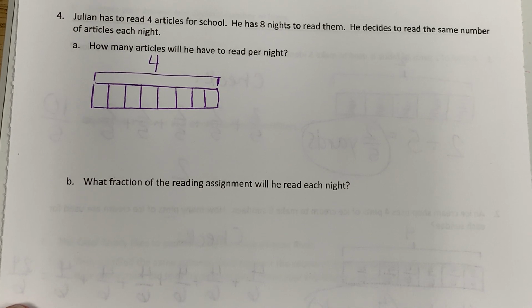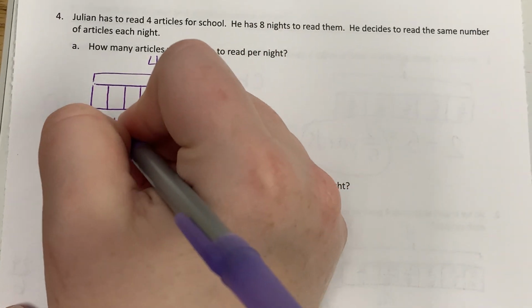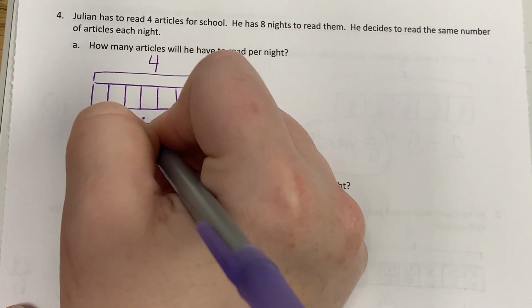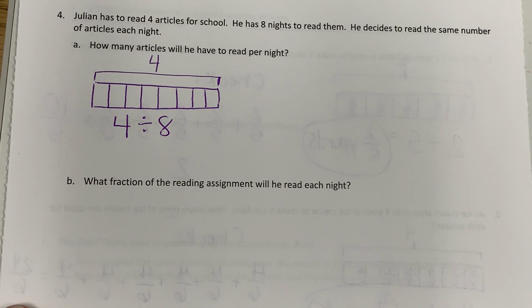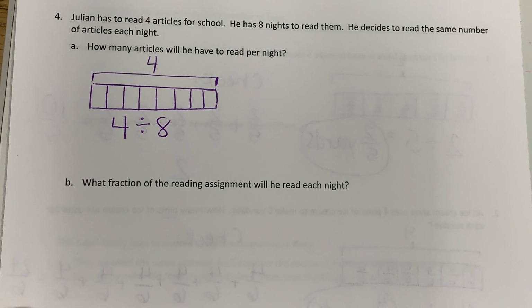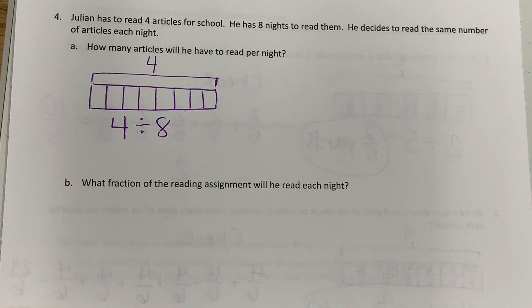Now, my division problem. Trayvon? Yep, 4 divided by 8.